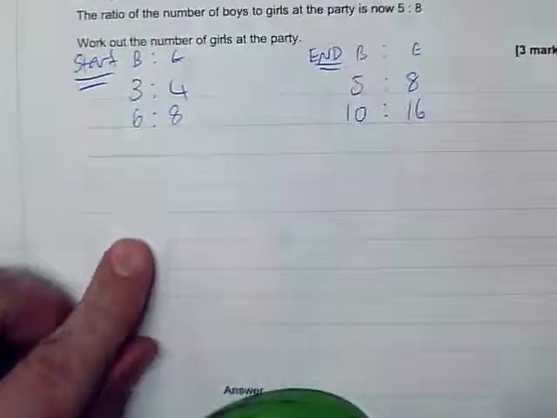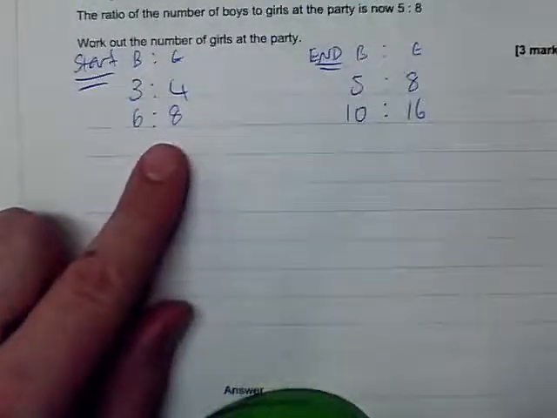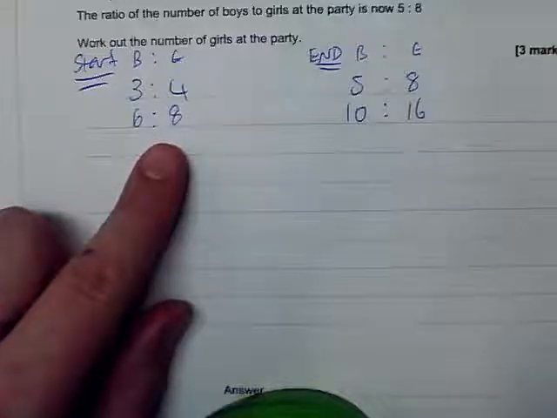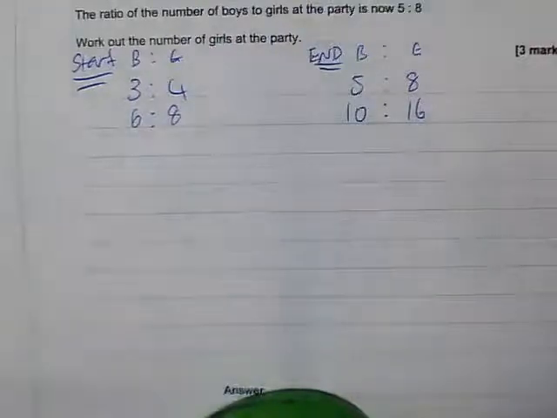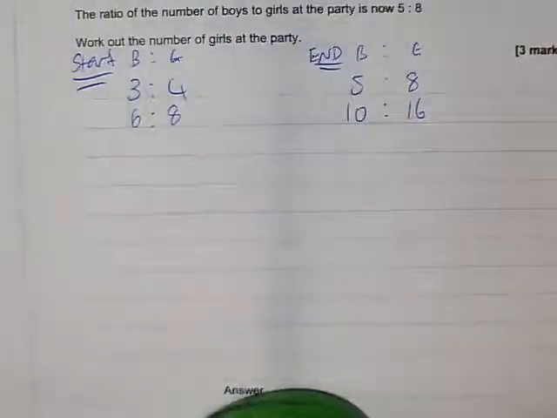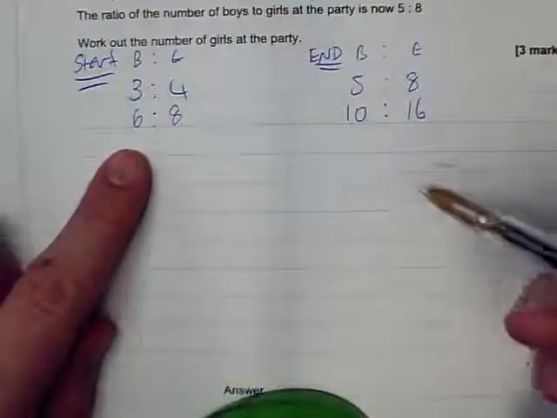So if we continue these down, we need to find a common multiple of both the 4 and the 8, because the number of girls has to stay the same throughout. So let's continue this and I'll show you what I mean.